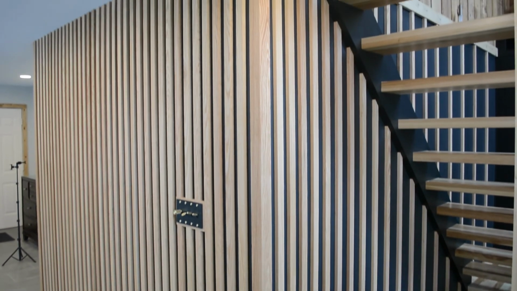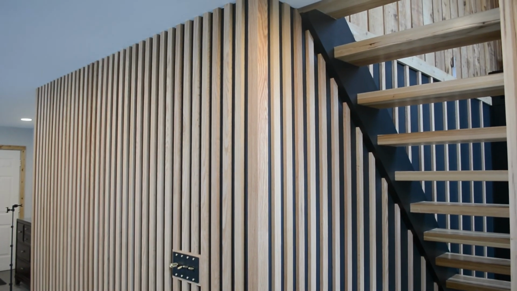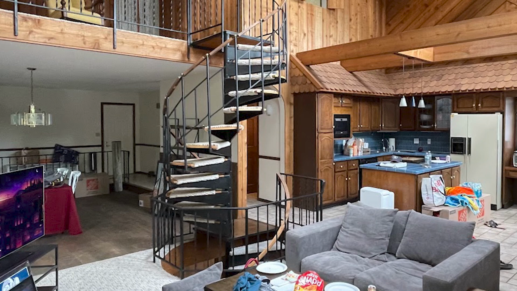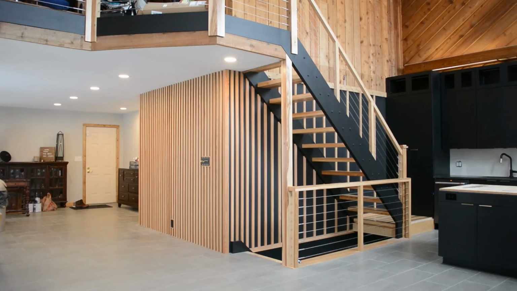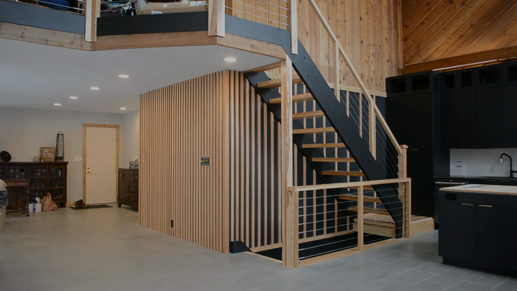And don't you just love this view? I think it's so cool. It's kind of like an optical illusion. But anyway, check out this before and now after. We still have a little bit more progress to go on this first floor, but it's really coming together and I'm really proud of the progress that we've made so far.